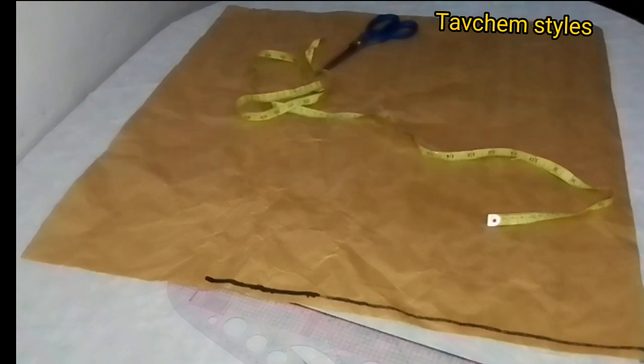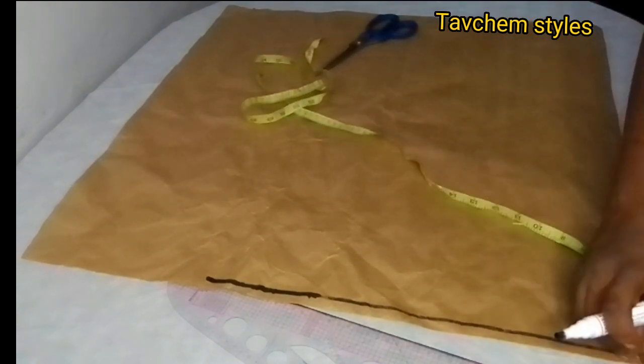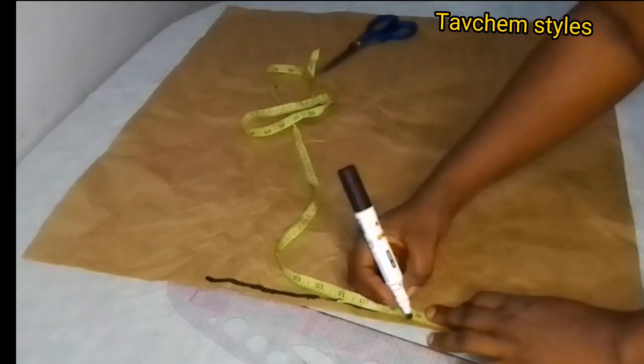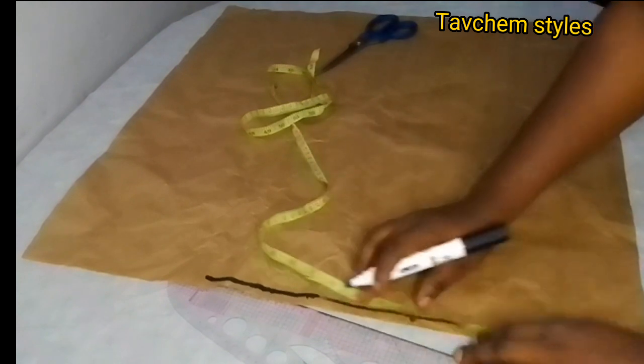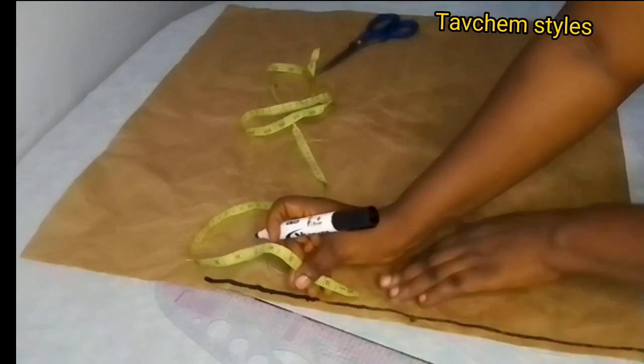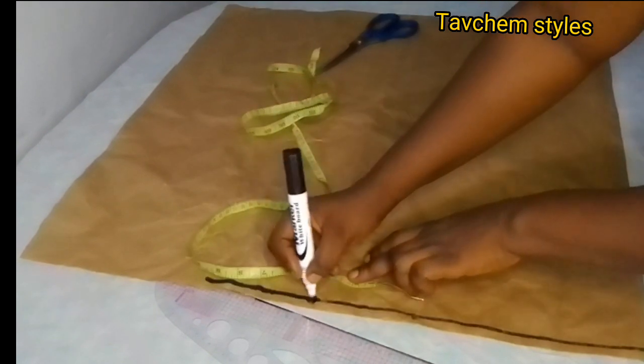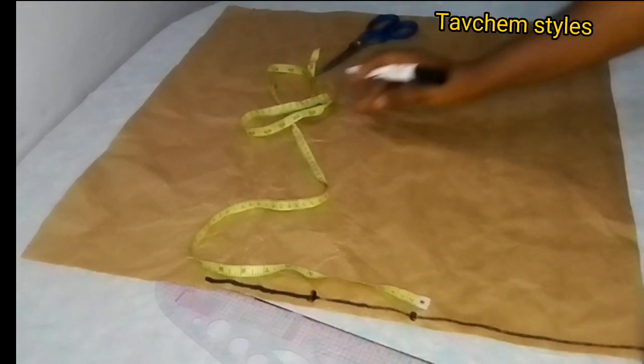My shoulder now is 16. I divide it into 2, which is 8. This is 8 inches. I'm adding 4 inches allowance. I'm doing this because of the beginners.